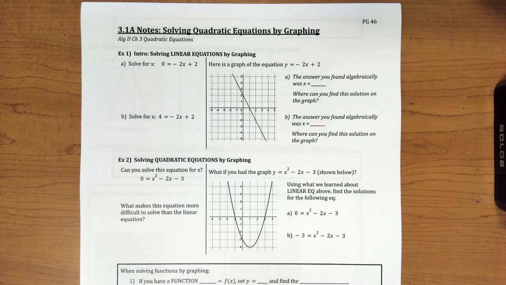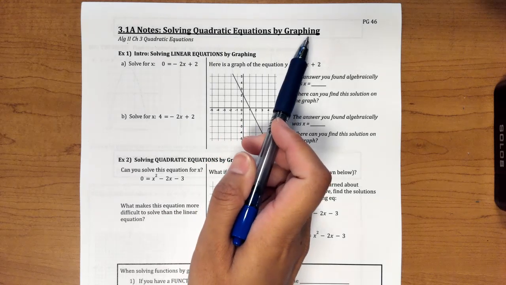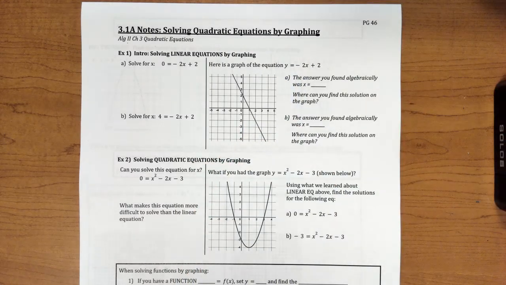Hi, today's notes are on 3.1. This is the first section of Chapter 3. And Chapter 3 is about solving equations, and today we're going to be solving equations by graphing. Before we get started, let's take a look and see what does solving an equation mean.